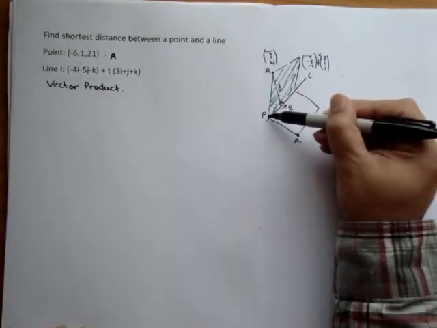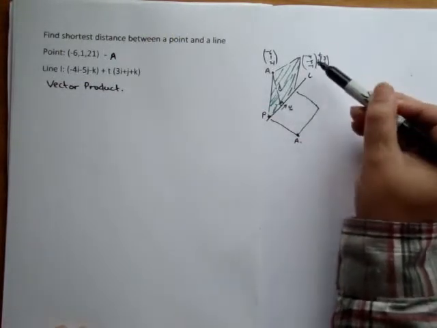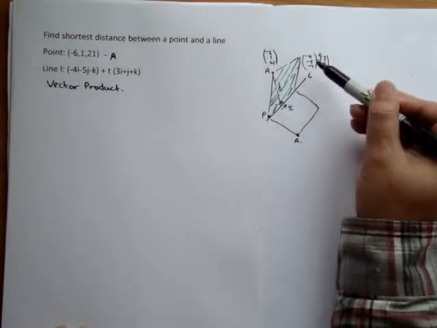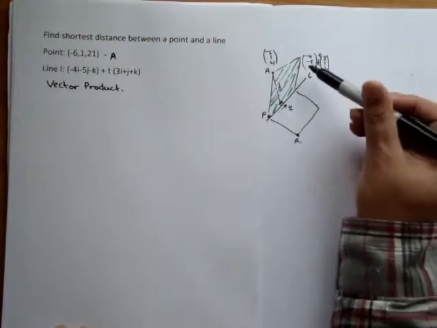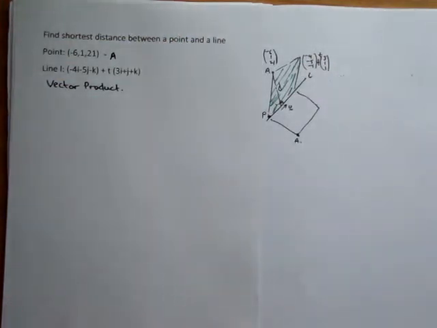The point P can be any point, but we're already given a point with minus 4 minus 5 minus 1, so we're going to use that as P.